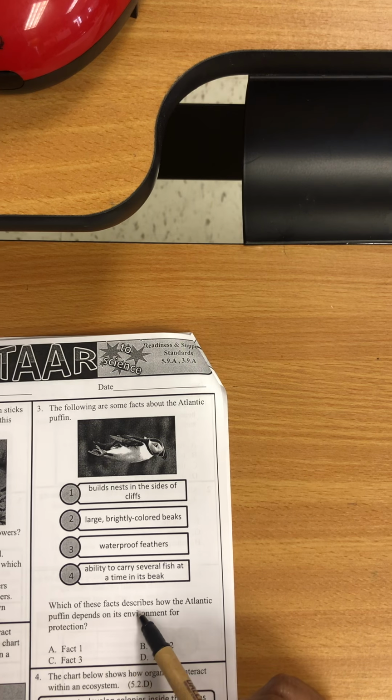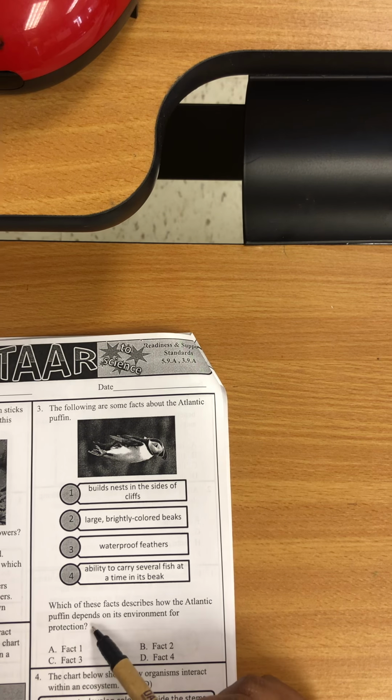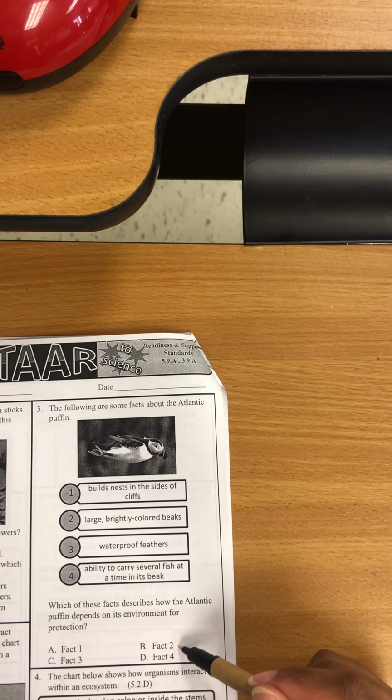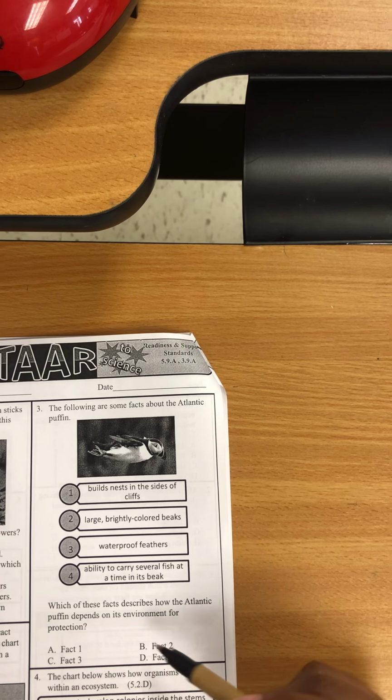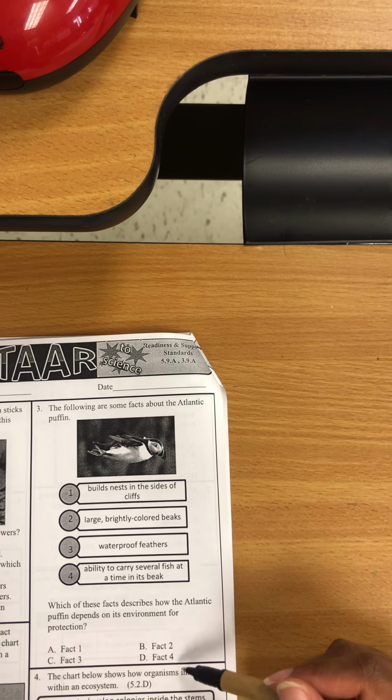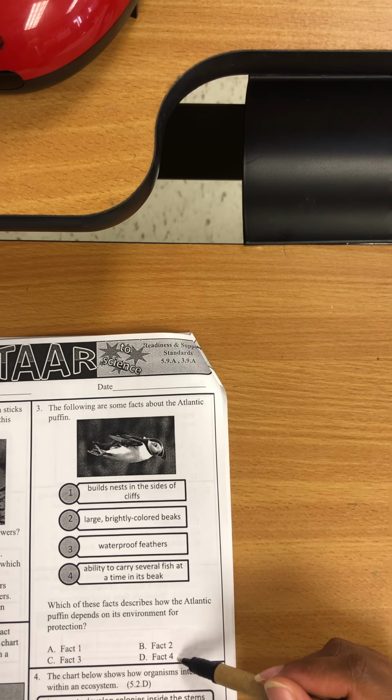Which of these facts describes how the Atlantic puffin depends on its environment for protection? A, fact 1. B, fact 2. C, fact 3. D, fact 4.